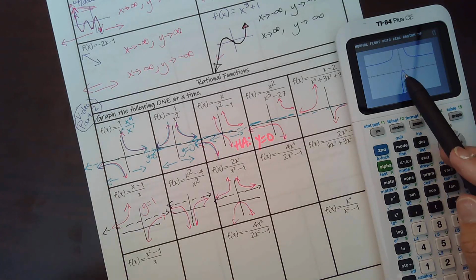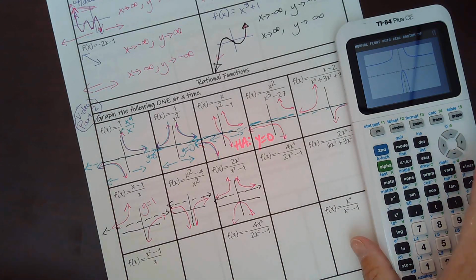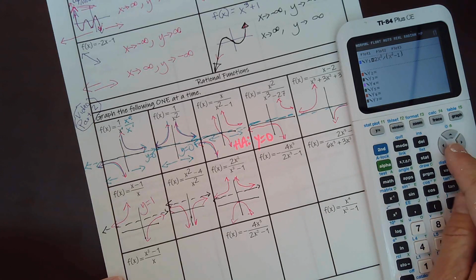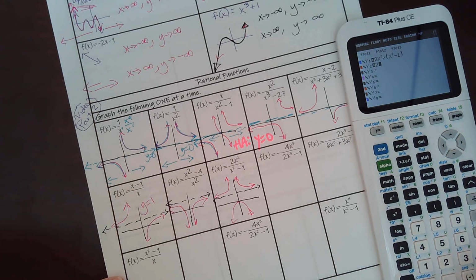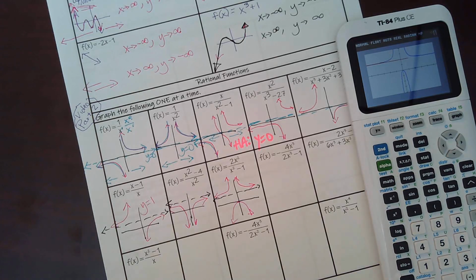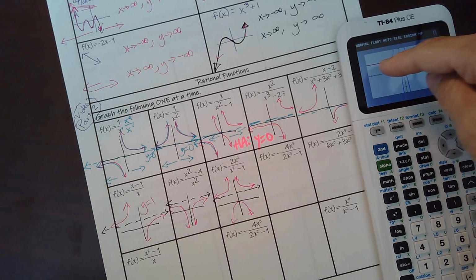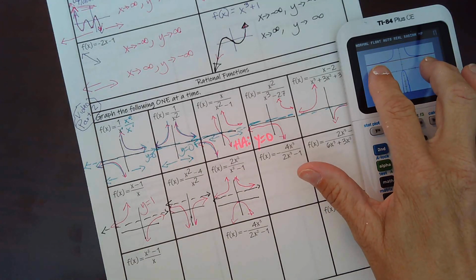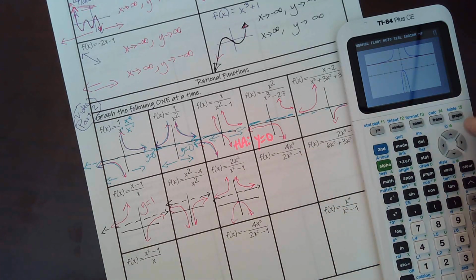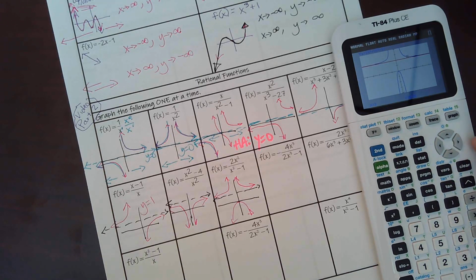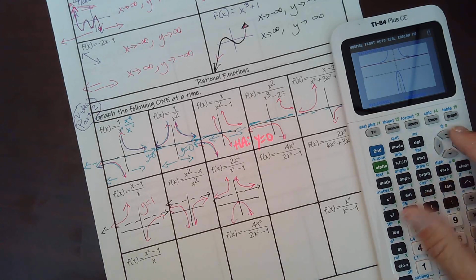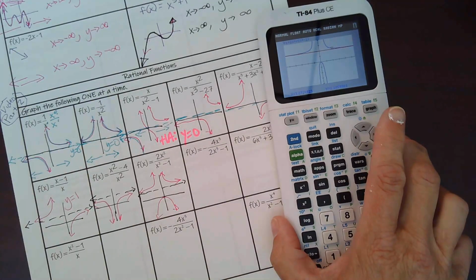Now, I don't think it's at 1. Let's see if it's at 2. So if I go into y equals and I go to y2, and type in 2, there you go. So just don't forget that even though it looks like the graphs are touching the horizontal asymptote, if I press trace, and I type in, let's say 3. Now watch as I do this, and for my calculator, it's really difficult to see.